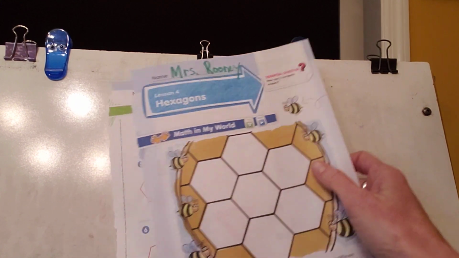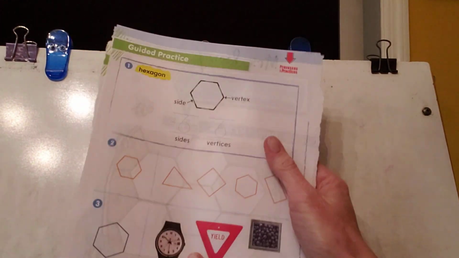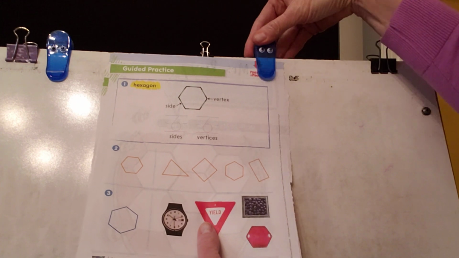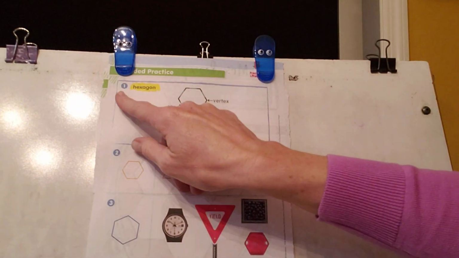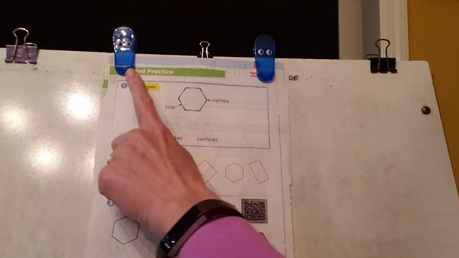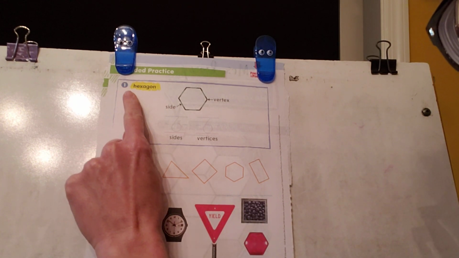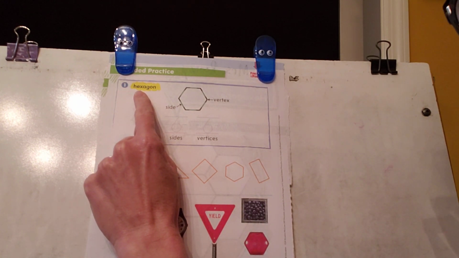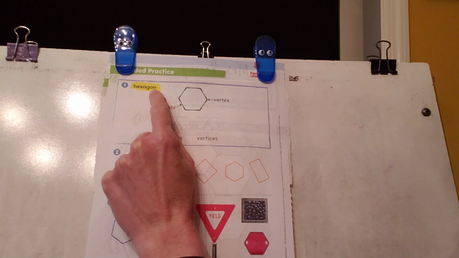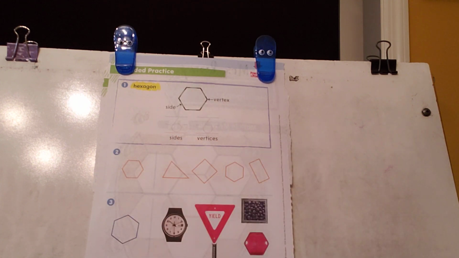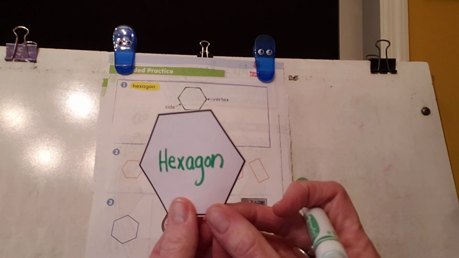What I would like you to do is turn the page and let's take a look at number 1 in the blue circle. Can you put your finger on number 1 in the blue circle? Okay, and that word says hexagon, hexagon. That is the flat shape that we're talking about today.